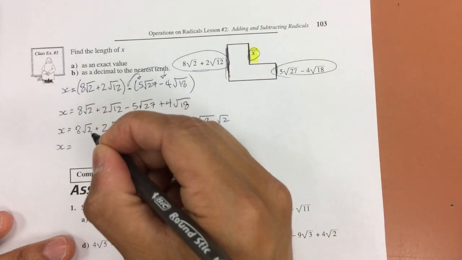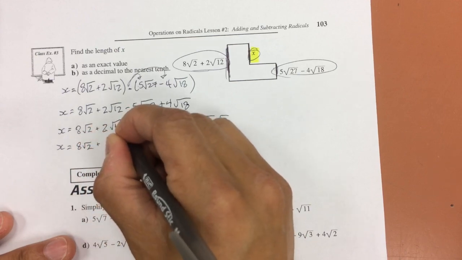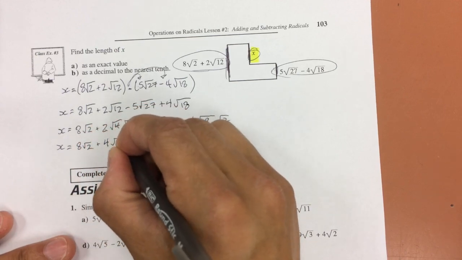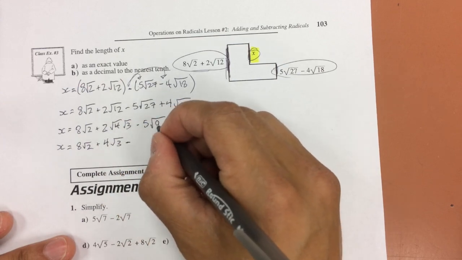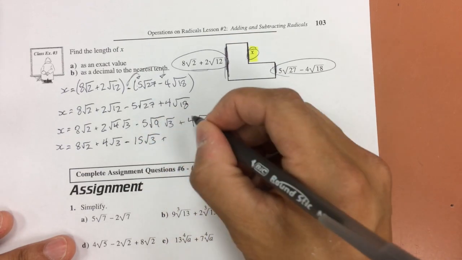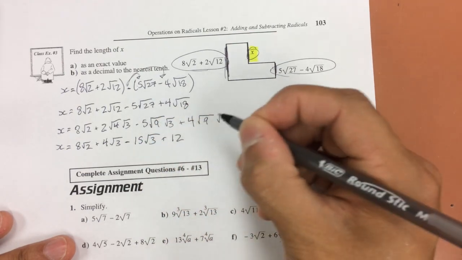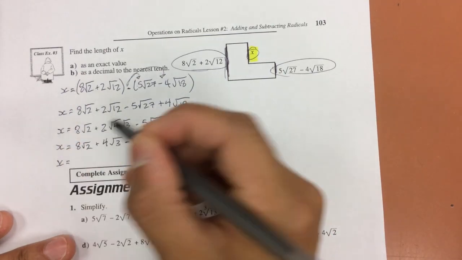And then we can simplify this even further. This is going to be 8 square root 2 plus 2 times 2 is going to be 4 square root 3 minus 5 times 3 is going to be 15 square root 3 plus 4 times 3 is going to be 12 square root 2. Now we can combine our like terms.